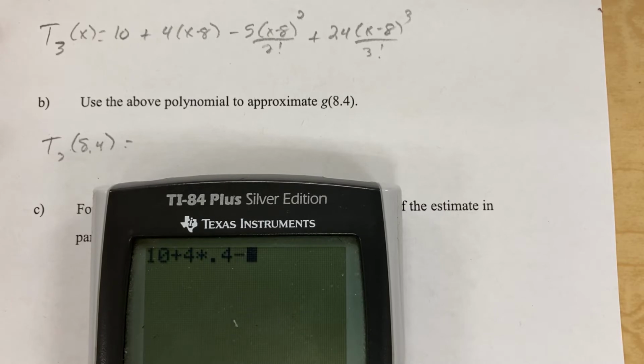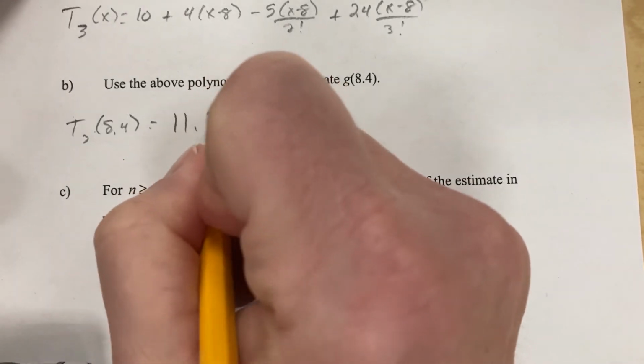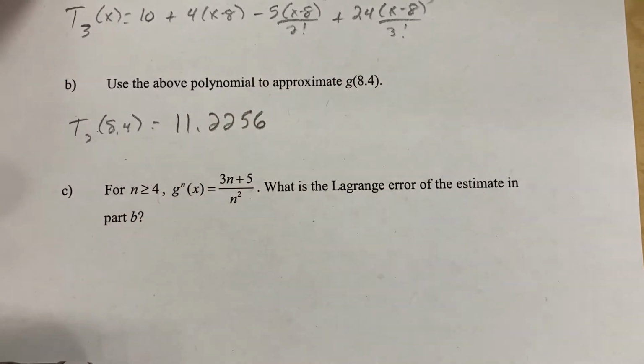All right, minus 5 times 0.4 squared divided by 2. And then plus 2.4 times 0.4 to the third divided by 3 factorial, which is 6. All right, we end up with 11.2256. And since it's exactly 4 decimal places, I'll just give the whole thing.